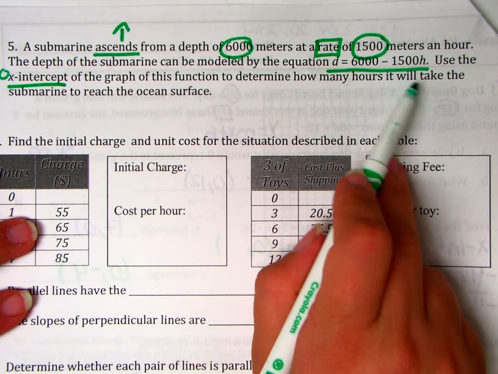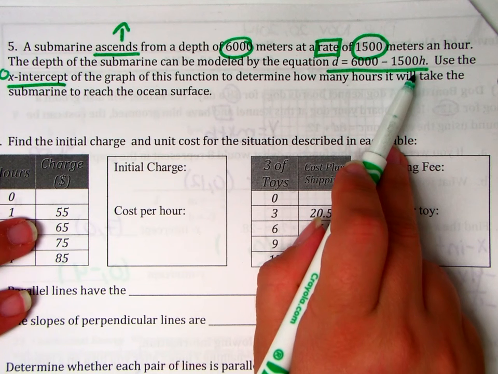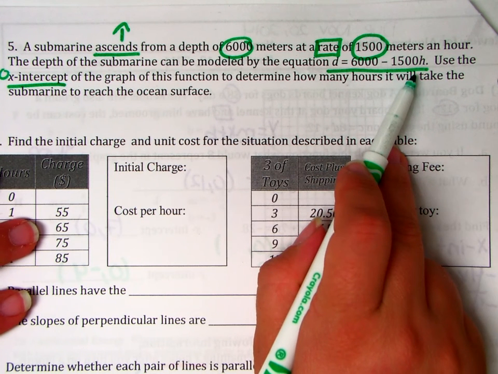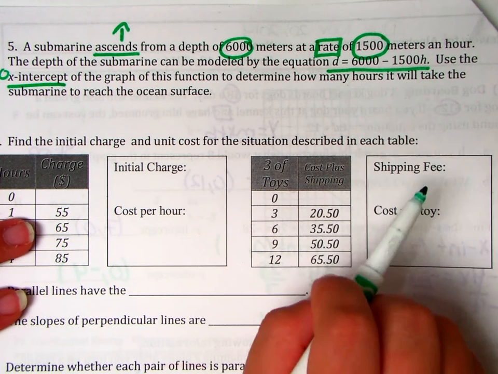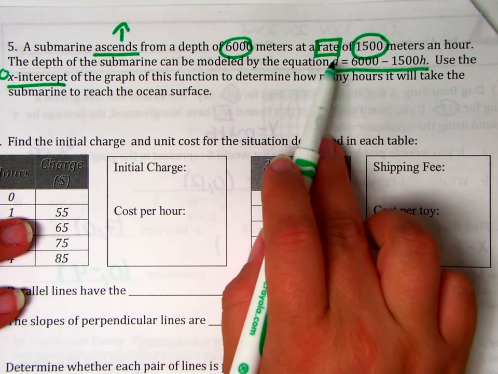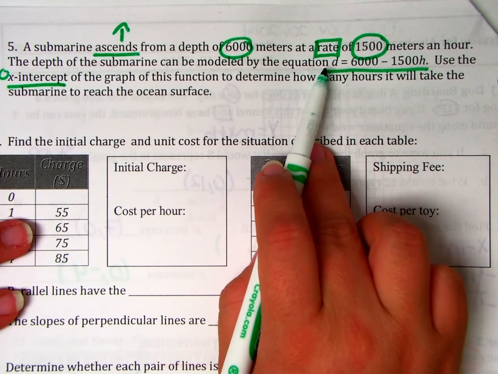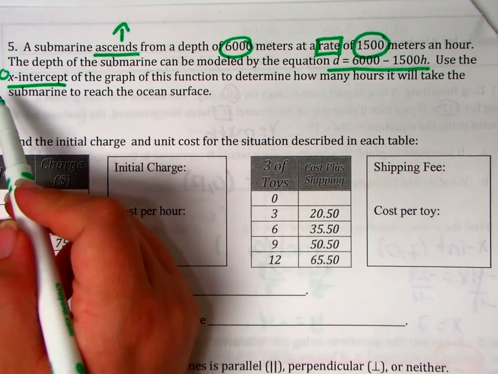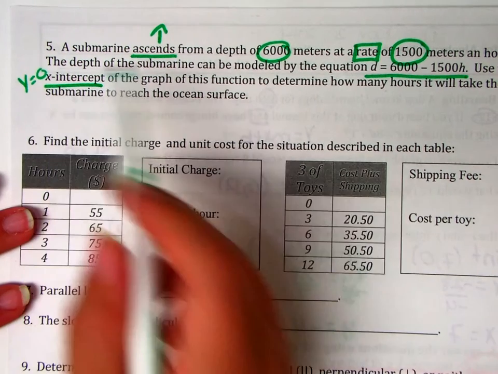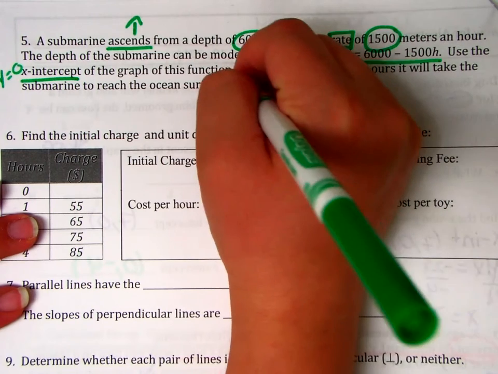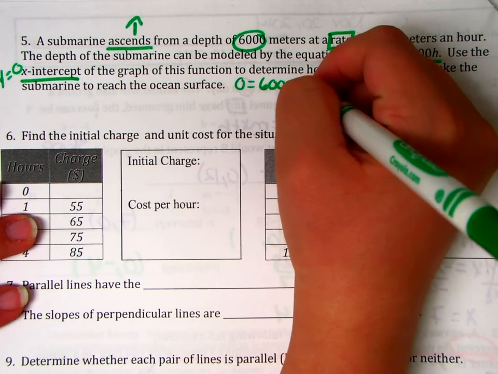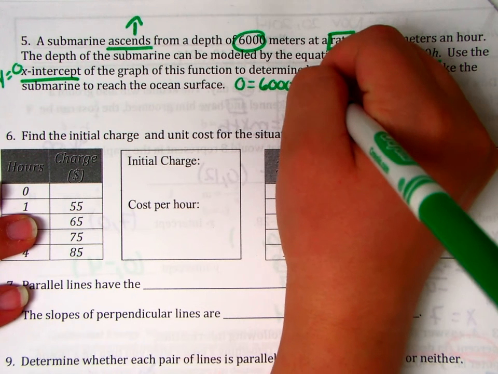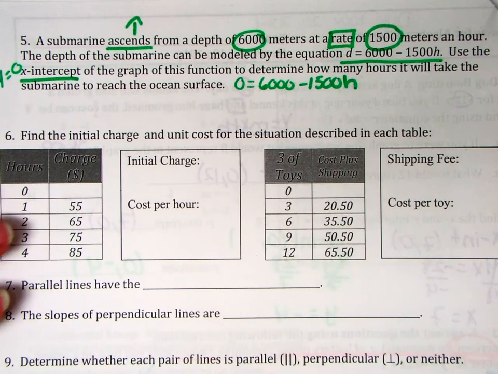Well, hours is for h, which is time. And time is always going to be independent. And the independent variable is x. So h is our x, d is our y. But remember, we're going to replace y with 0. So I'm going to do that right here. 0 is equal to 6,000 minus 1,500h. Now remember, we're looking for h.